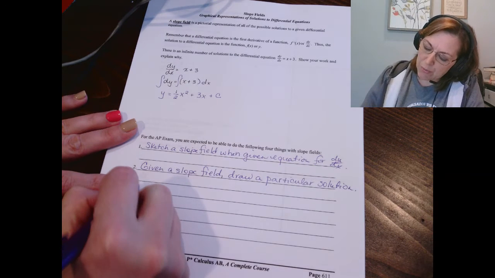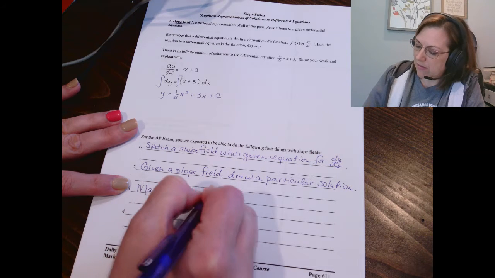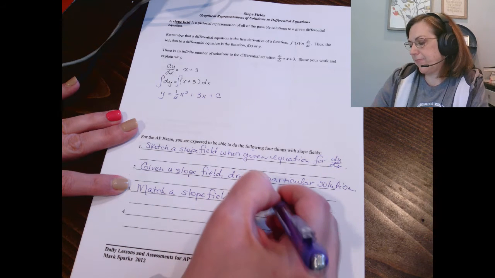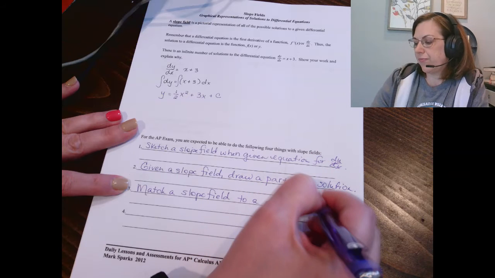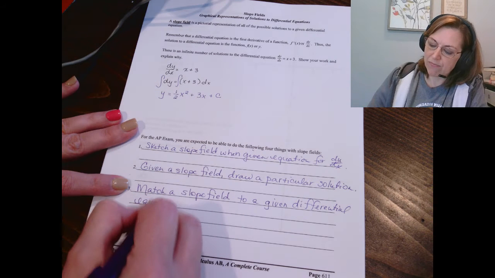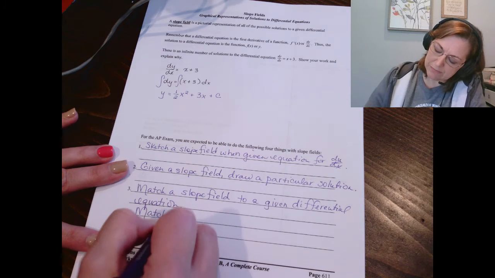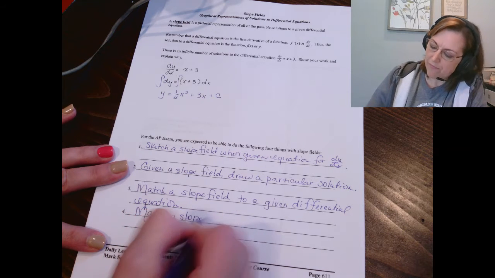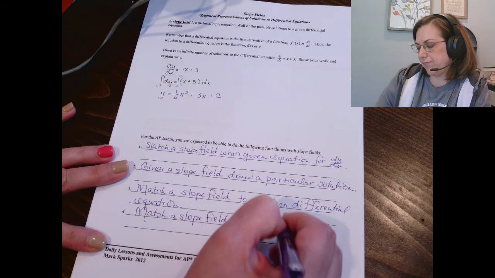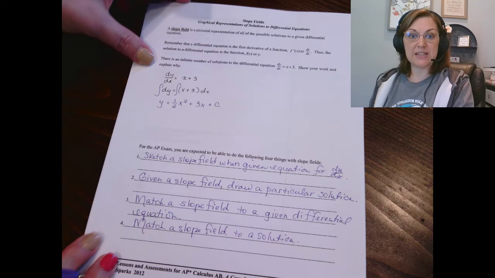Okay, number three, match a slope field to a given differential equation. And you can see that would probably be like a multiple choice question. And number four, match a slope field to a solution. Okay, so those are your four things you want to focus on just to get ready for the AP exam.